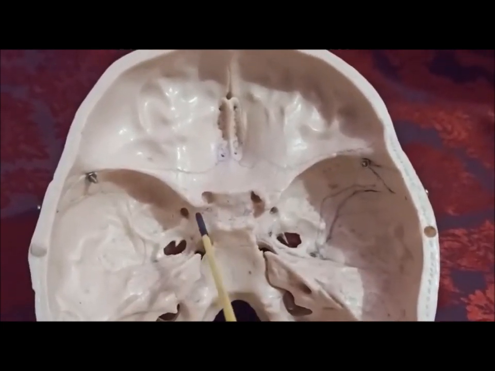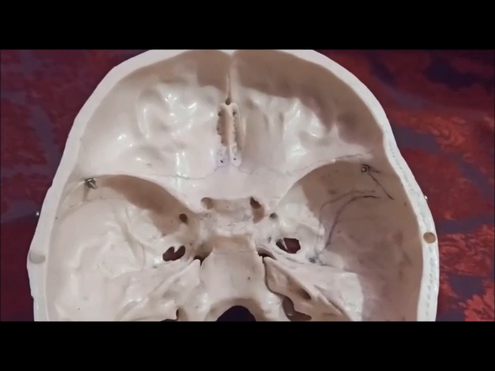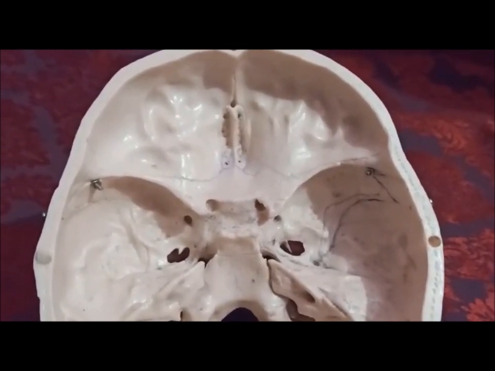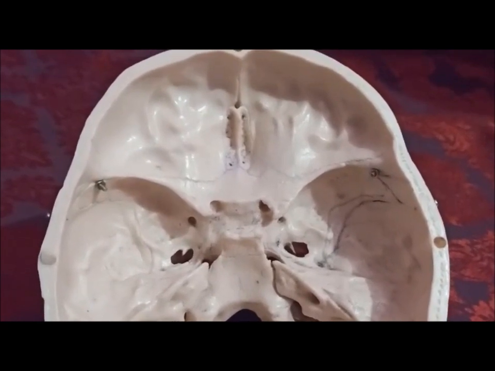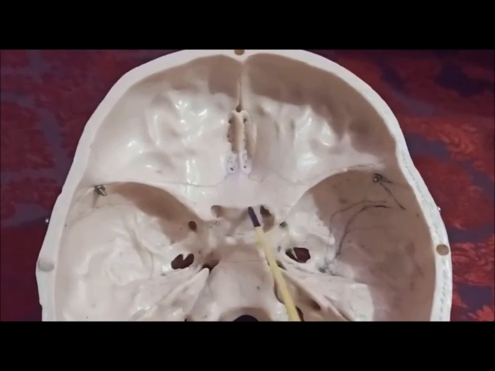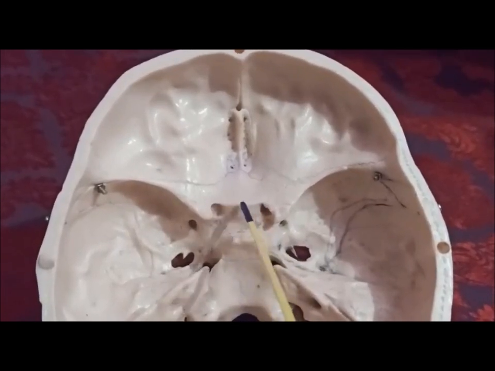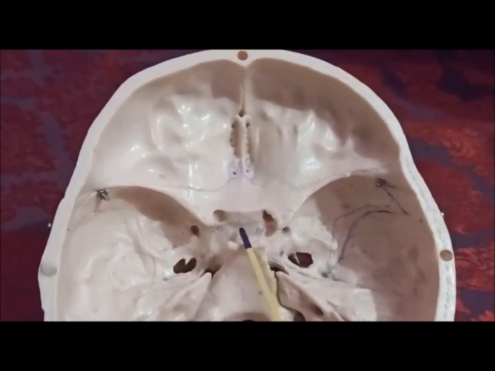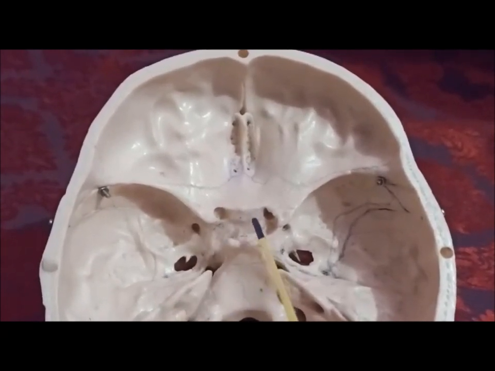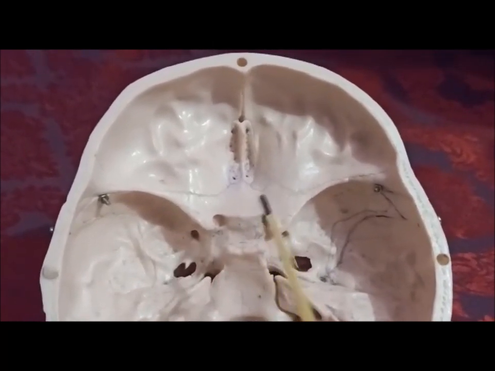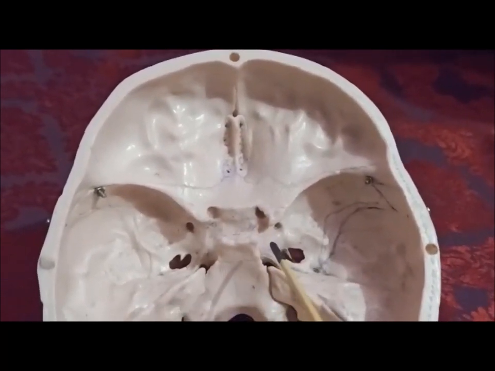Now, as we are talking about the sulcus chiasmaticus, you should know about the optic chiasma as well. Okay, the optic chiasma is a part of the brain where the optic nerves cross. Remember, it is a part of the brain where the optic nerves cross. The optic chiasma is located at the base of the brain, immediately inferior to the hypothalamus.